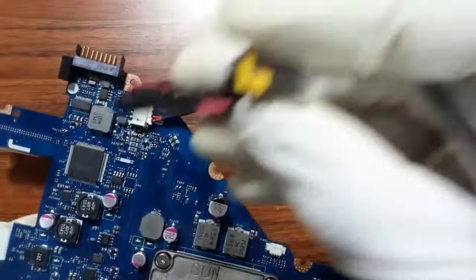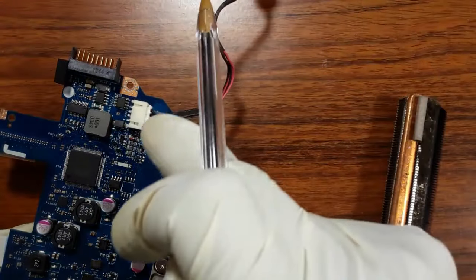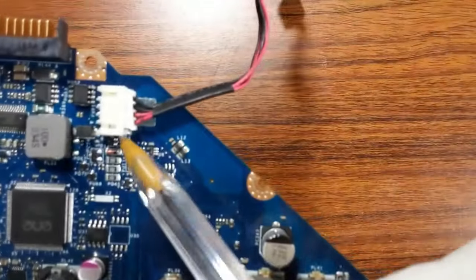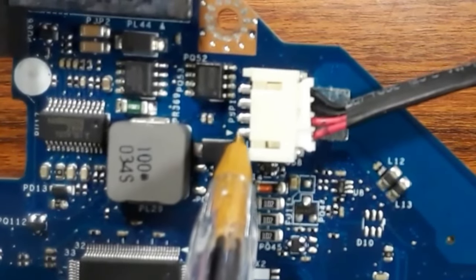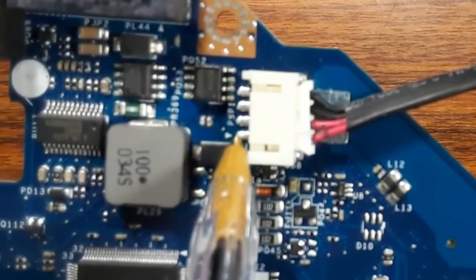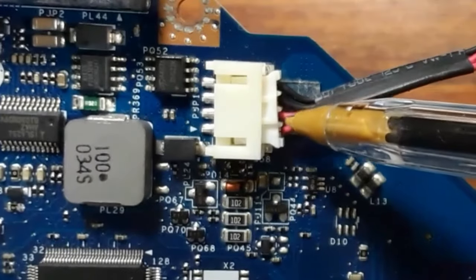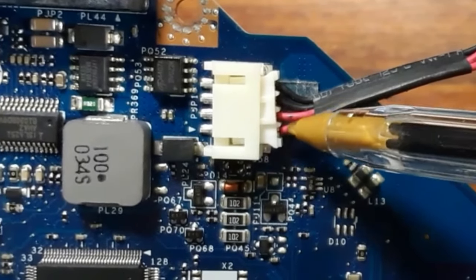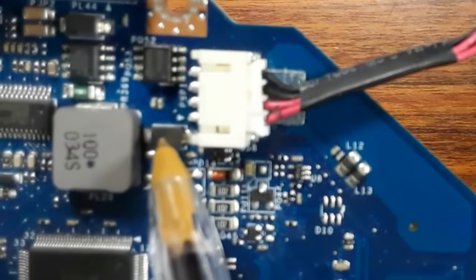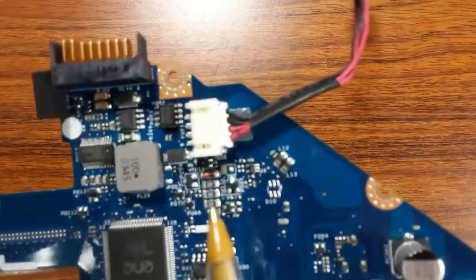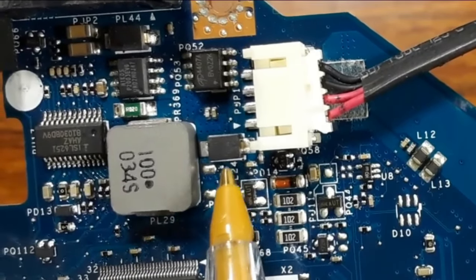So as you can see here, for this motherboard, we have here the power jack, and here the cable right here. These 2 pins, as you can see, are the positive pins, and this other is the negative pins, because we have here 2 red wires and here 2 black wires. So we can just check this. This is coil, as you can see here. Why? Because here we have L24.